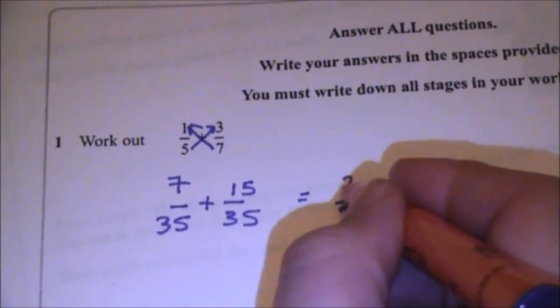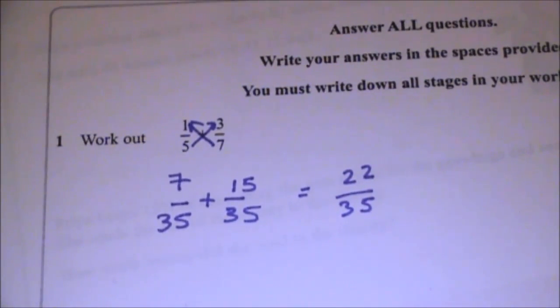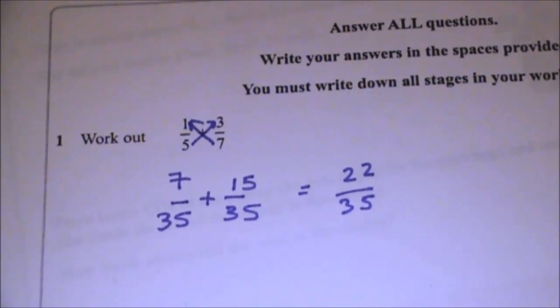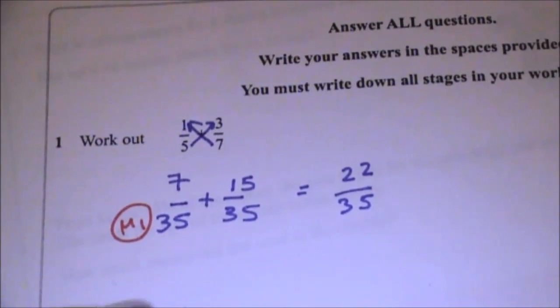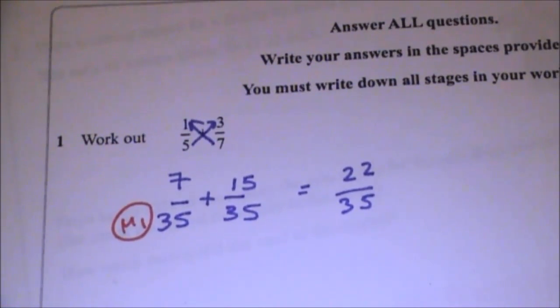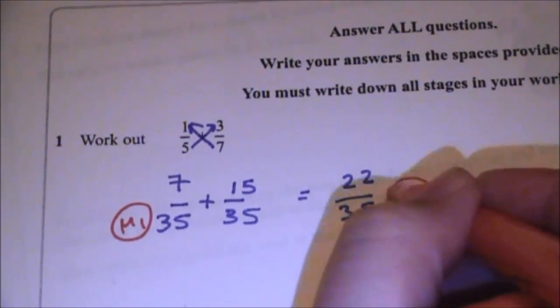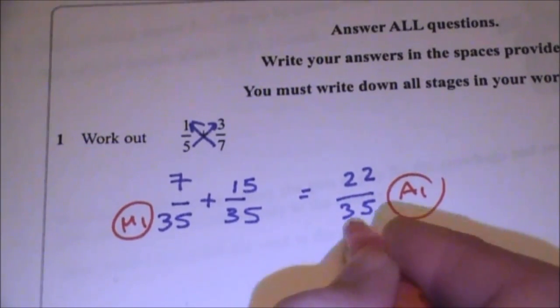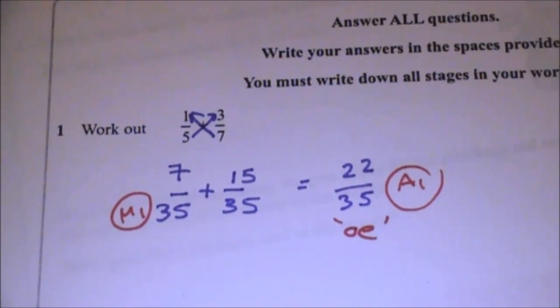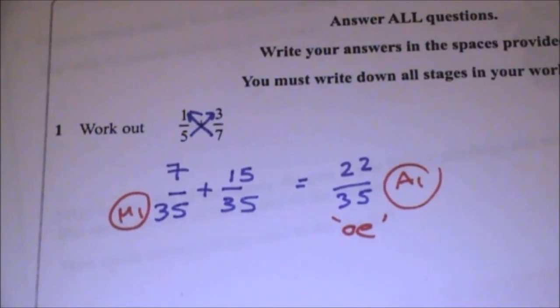And you just add the top numbers, 7 and 15, which is 22. This is a 2-mark question. You get 1 mark for showing that you've got the denominators to be the same, and then you get your second mark for the answer. Now it is 22 over 35 with an OE next to it on the mark scheme, and that means or equivalent. So if you'd managed to convert that to a decimal somehow, or if you'd cancelled it down to something ridiculous, then you would still get the marks, but 22 over 35 is what you're aiming for.